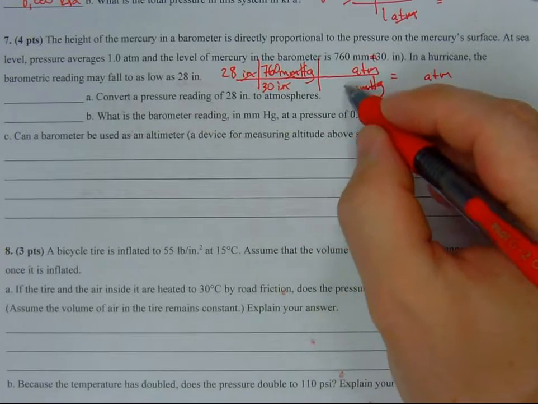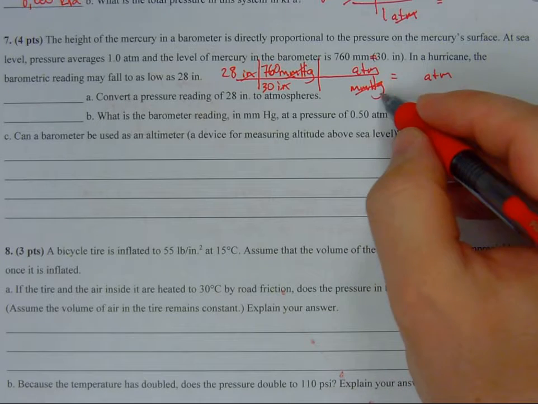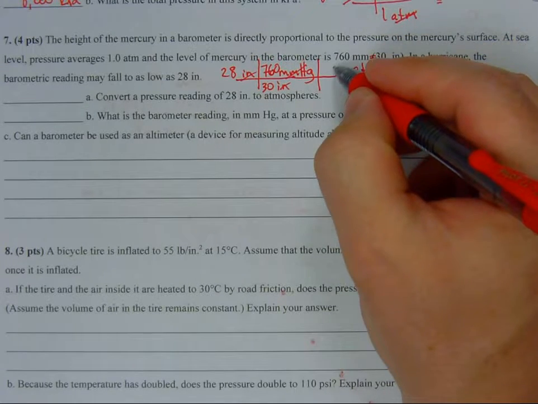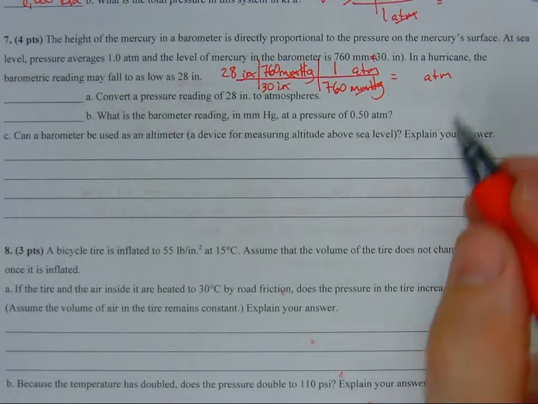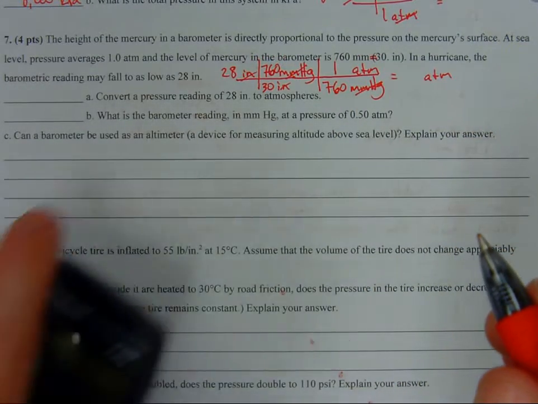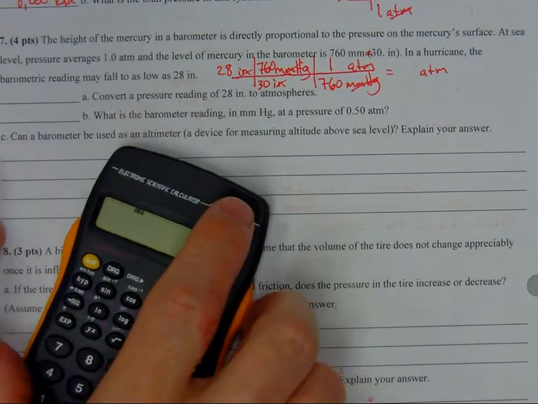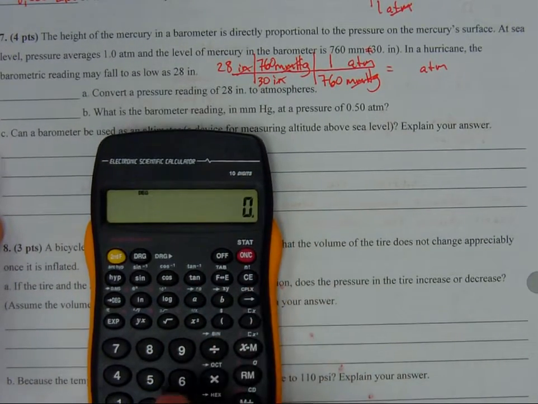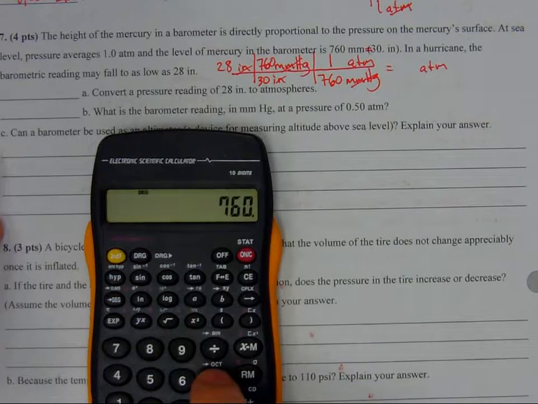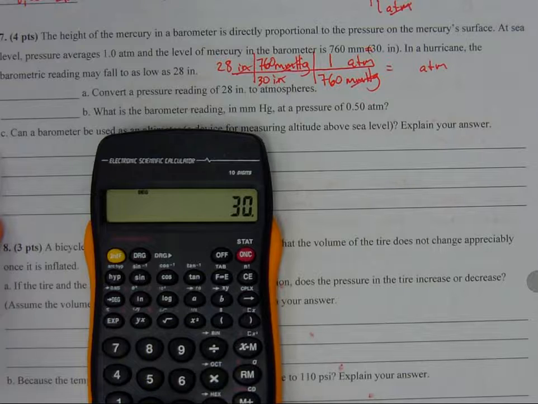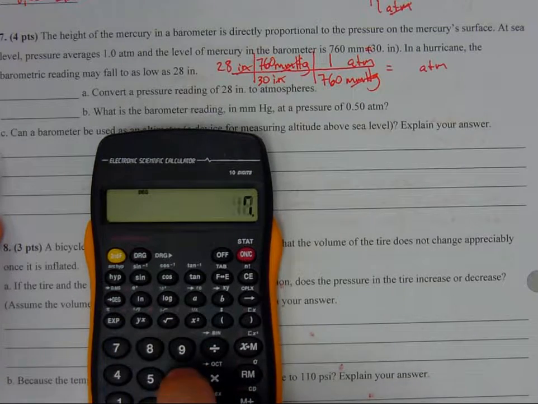But then how do I relate atmospheres and millimeters of mercury? It's 1 atmosphere for every 760. So we are ready to crunch. 28 times 760 times 1 divided by 30 divided by 760.